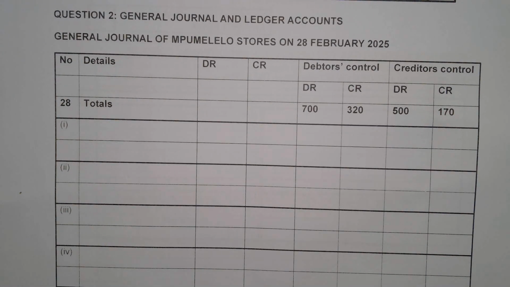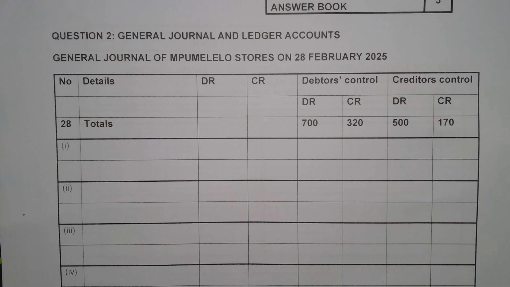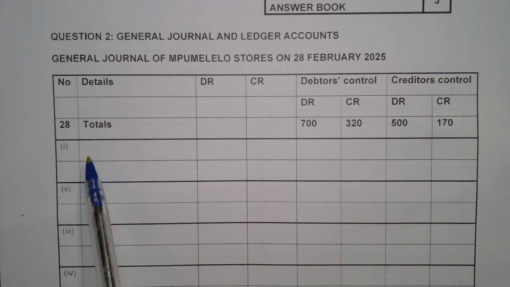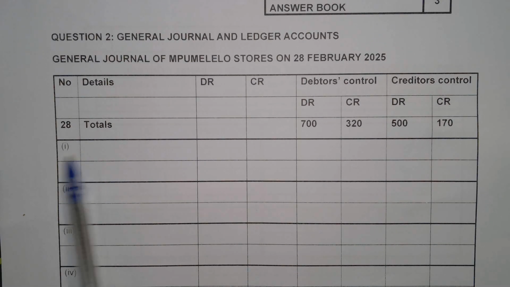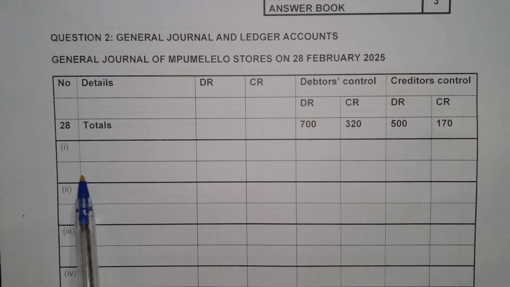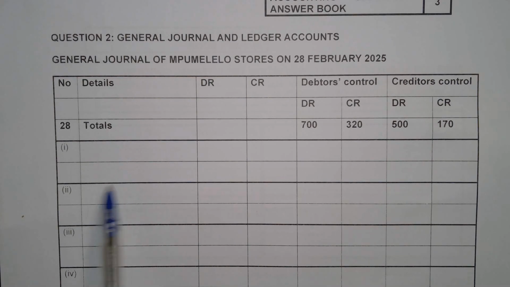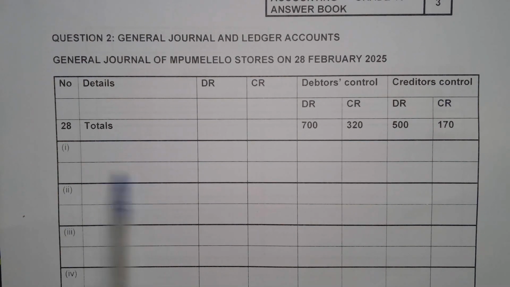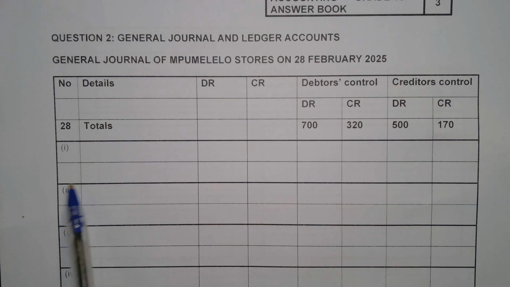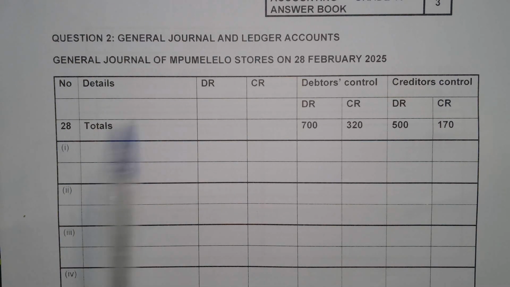Okay, so what I've picked up is that they don't ask. Usually, general journal is structured in this way. You start off with the account that is debited, then you write the account that is credited slightly away from the margin, and then you do not need to write a description for that, because remember, this is now journal.